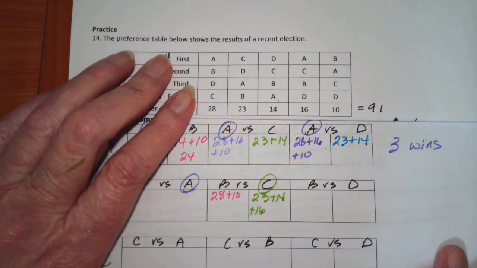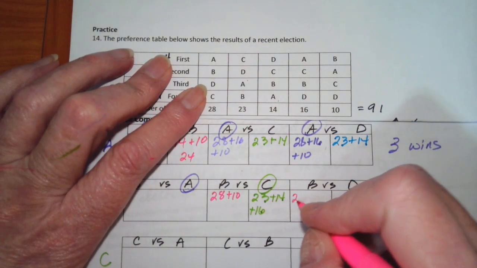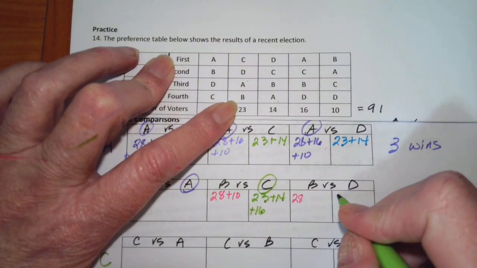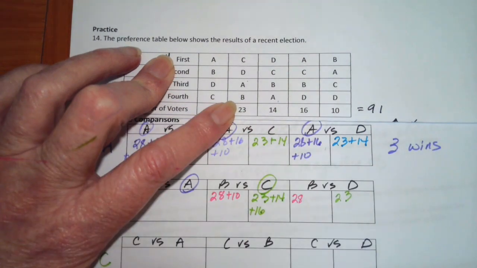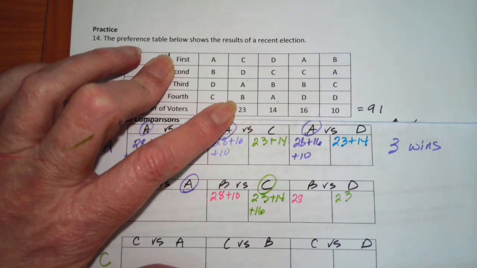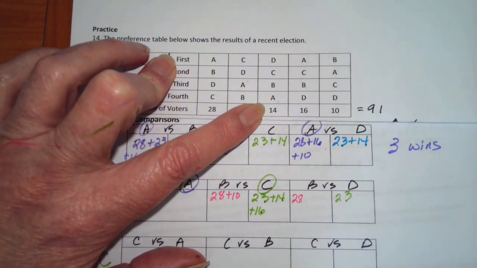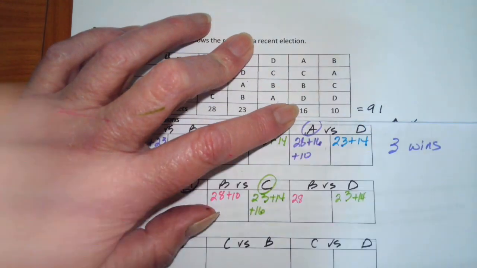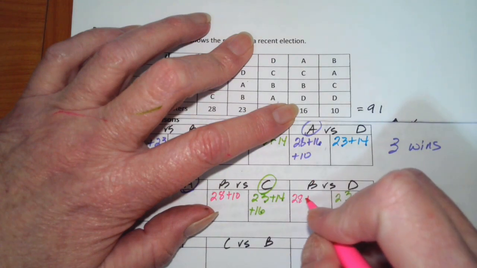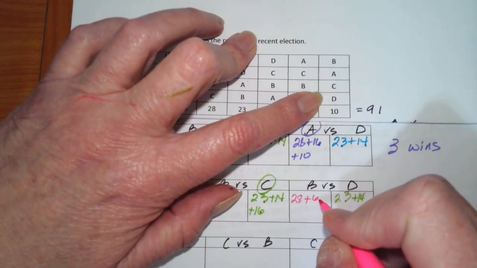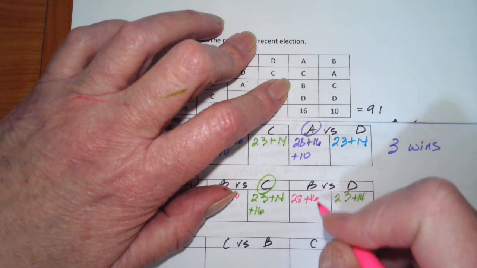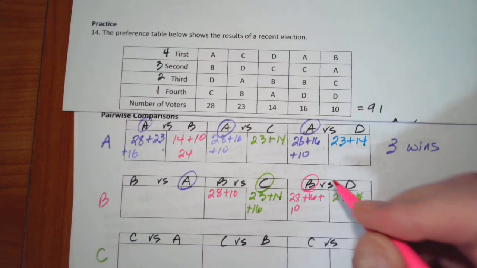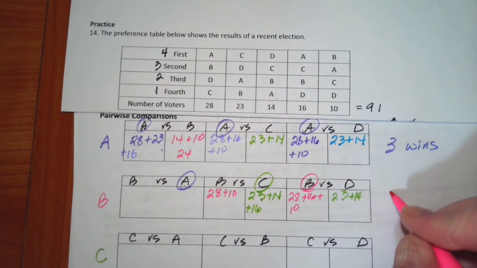Okay, let's do B versus D. B gets the 28 points here, came in higher. D gets the 23 points here. D gets the 14 points here. B gets the 16 points here. It's kind of close. And B gets, oops, that's 16. And B gets the 10 here. Okay. So B won that one. Okay, so B has 1 win.